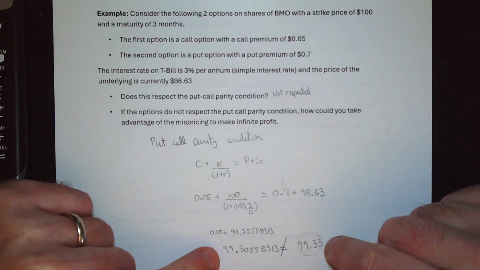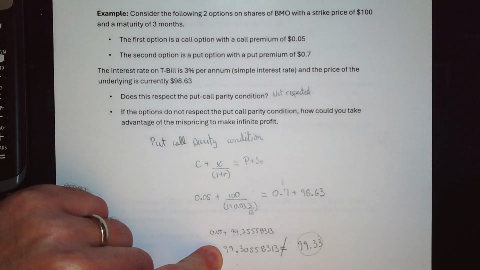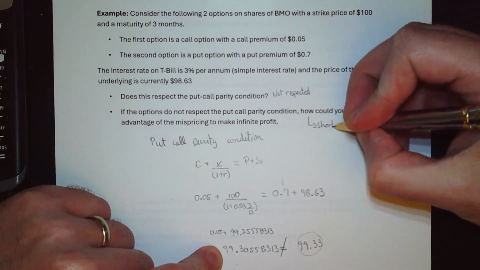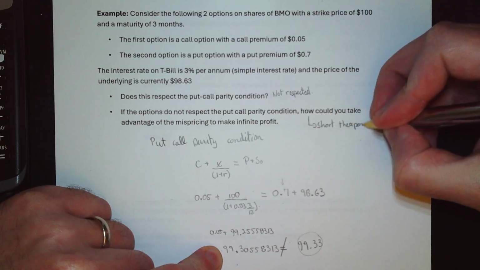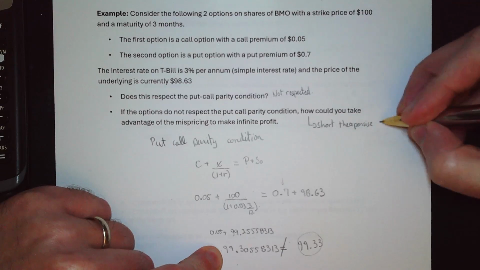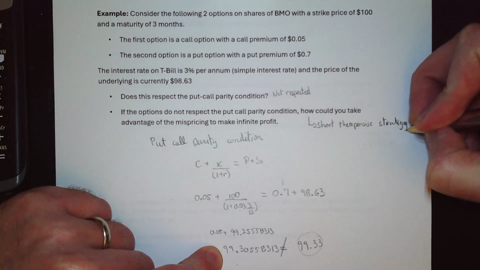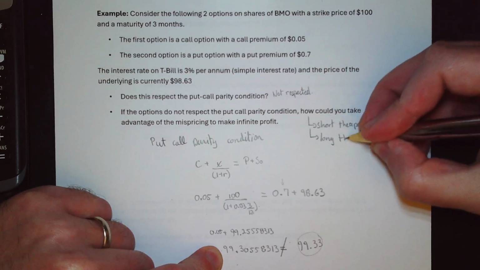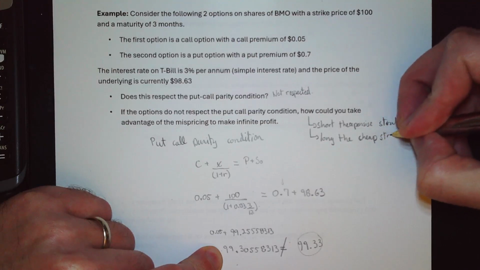If those two strategies don't cost the same amount of money, what you should do is you should short the expensive strategy and you should go long the cheap strategy.